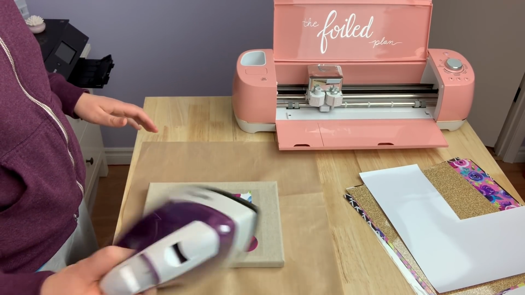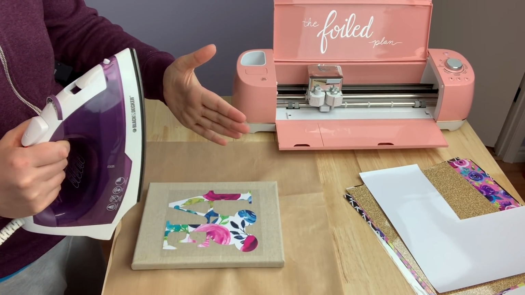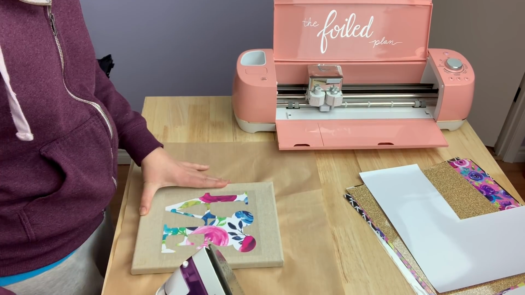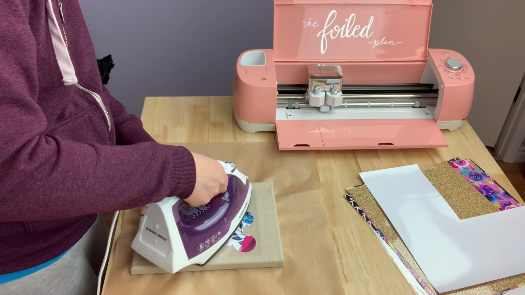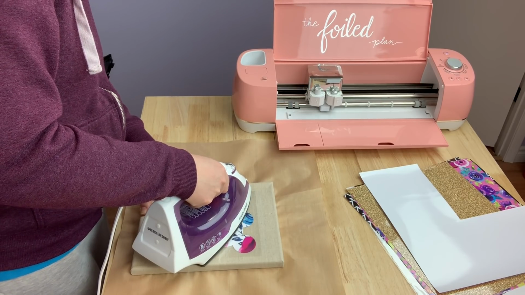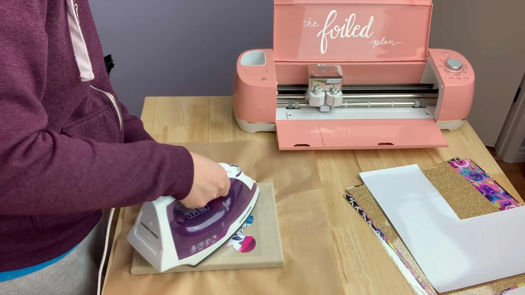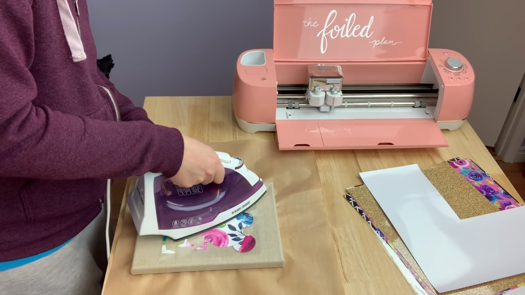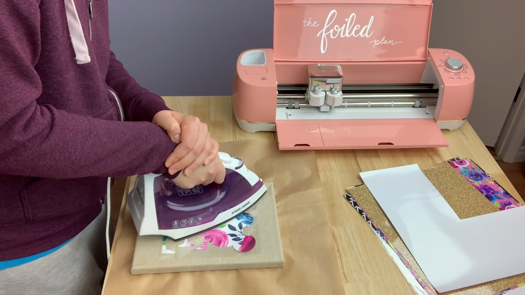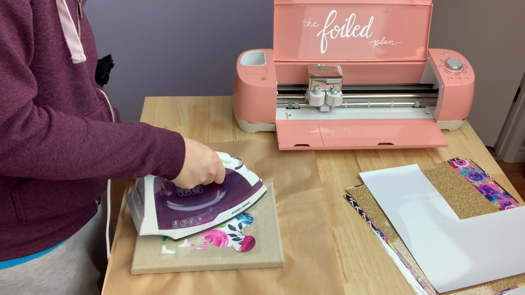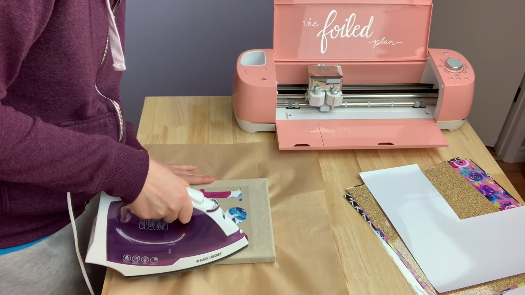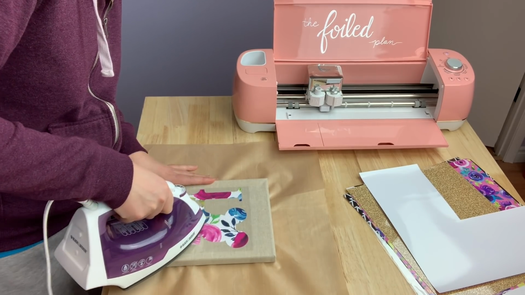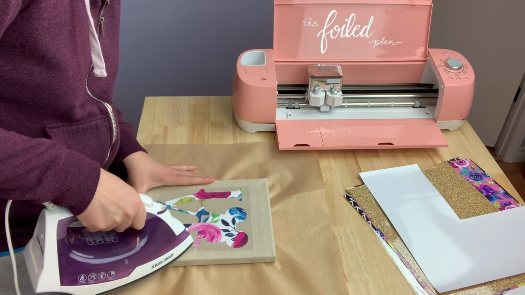Now we're ready to actually apply the vinyl. So I'm just using my regular iron, but you can of course use an EasyPress or a heat press if you have something like that. When I'm using heat transfer vinyl, I always have my iron on the highest dry heat setting. I use light pressure, and I'm careful to move my iron around the piece fairly frequently so that it's not in the same spot for too long. Then, using the tip of the iron, I like to go around the edges of the whole piece to make sure that they are stuck down.